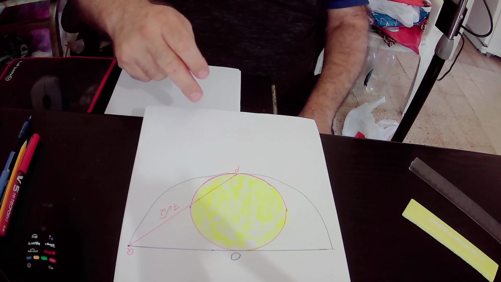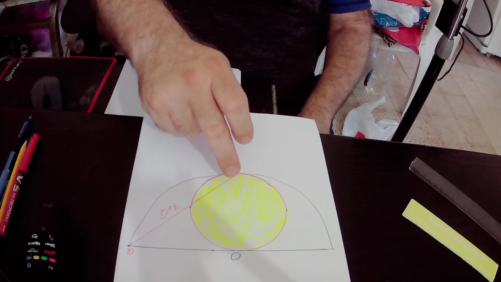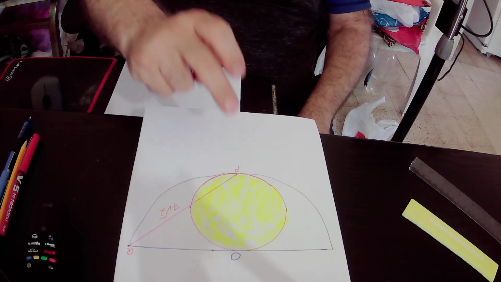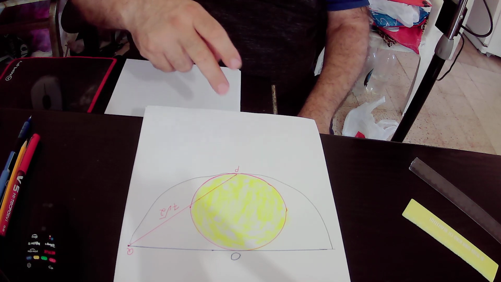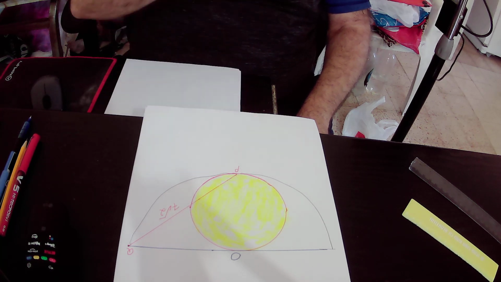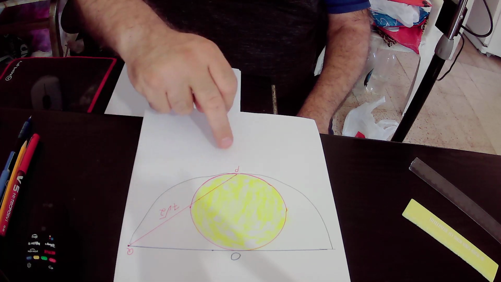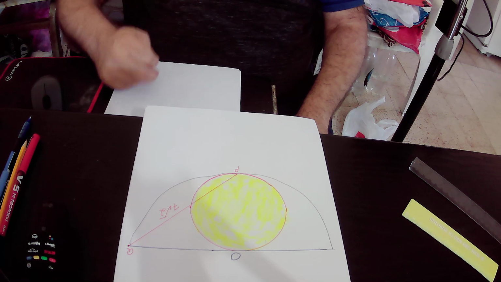The point of contact between the yellow circle and the semicircle is at point P, and the length of the line segment PQ equals 7 times root 2.